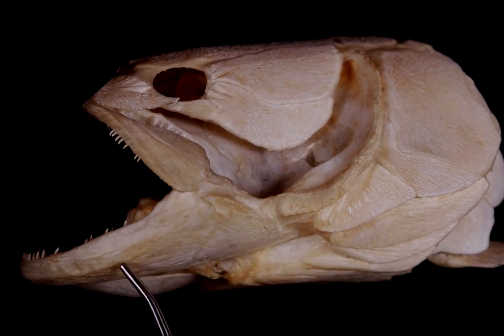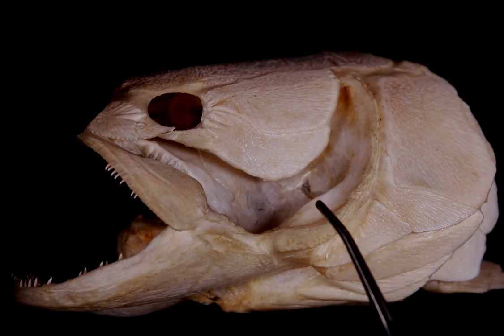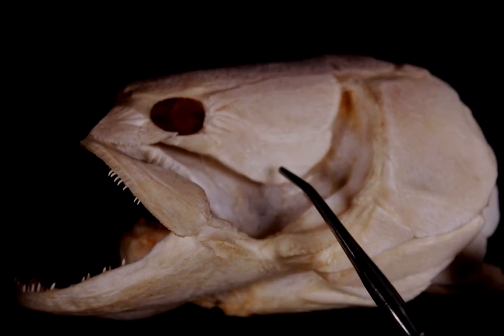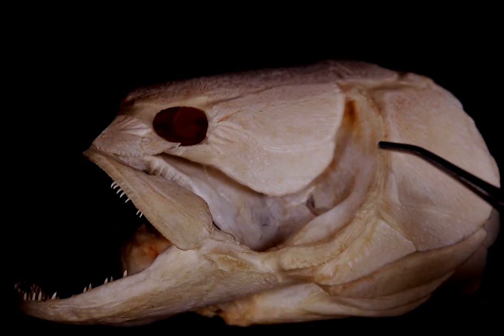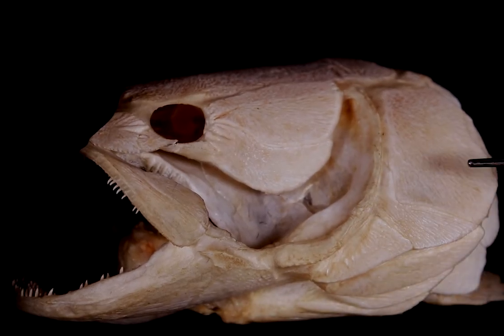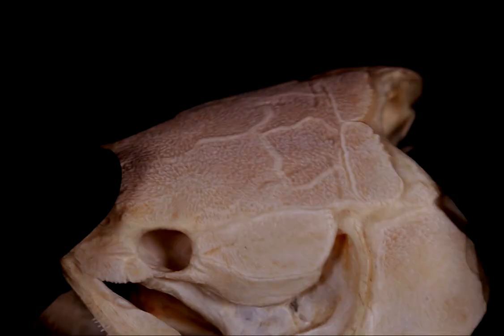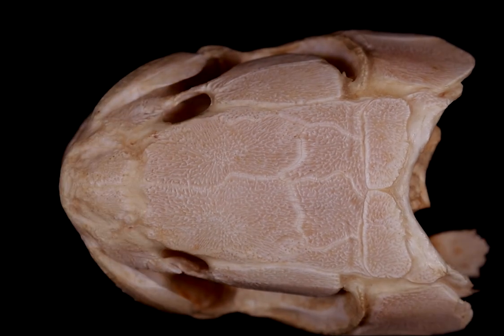So maxilla, dentary, angular. Then we have our postorbitals, 1 and 2, hyomandibular, preopercular, opercular, subopercular. And those are the bones of a bowfin.